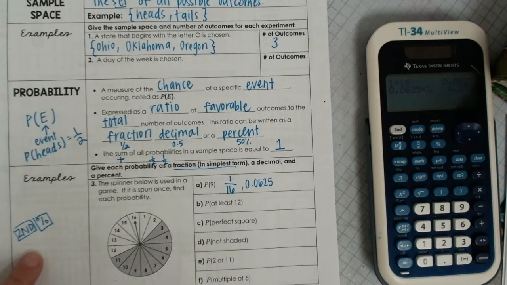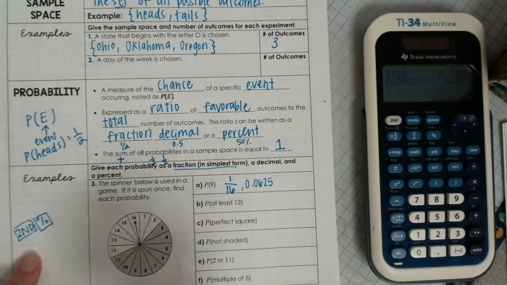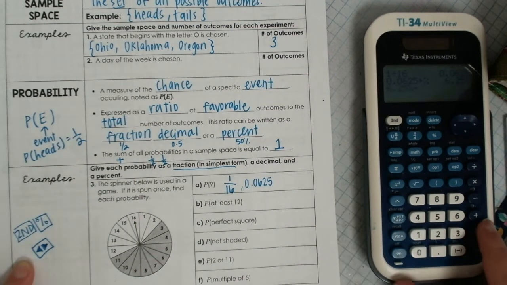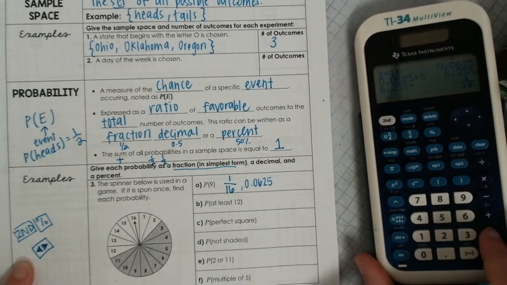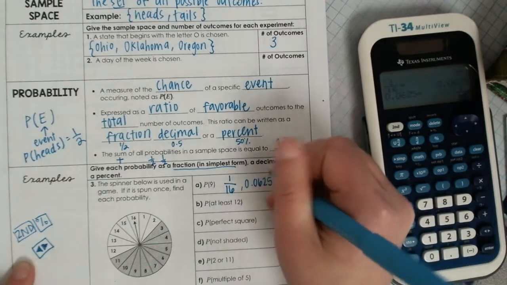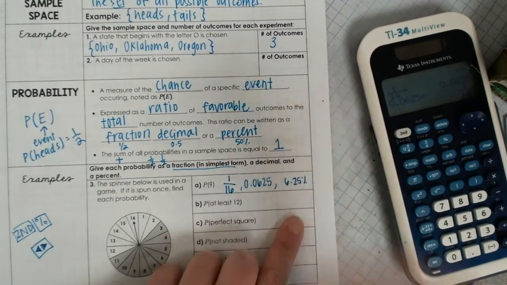Also, this button here will convert between fraction and decimal, or percent. So this would be 6.25%.